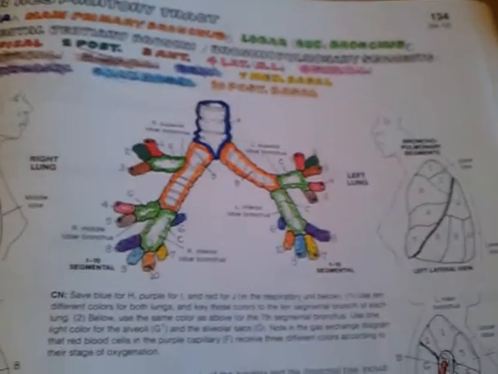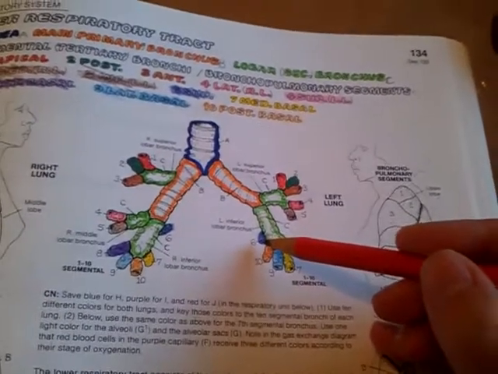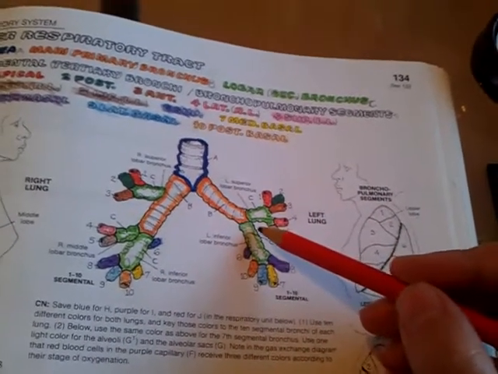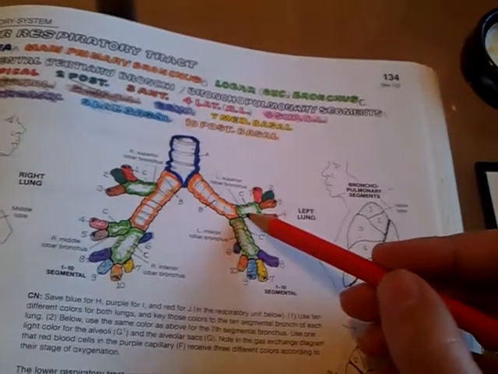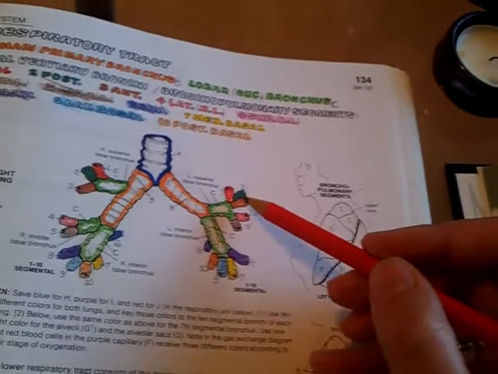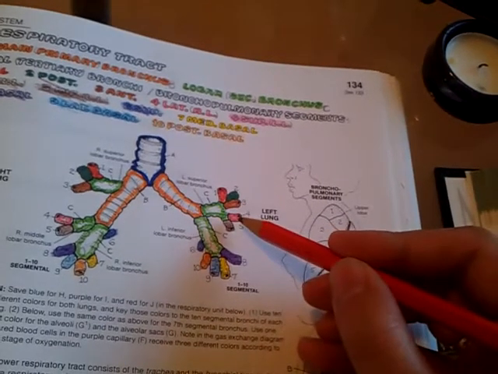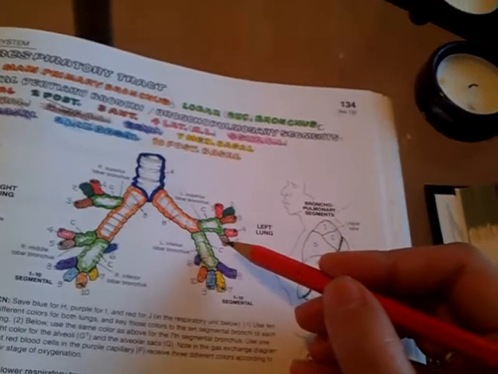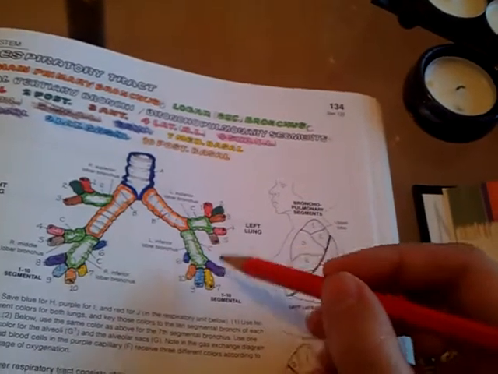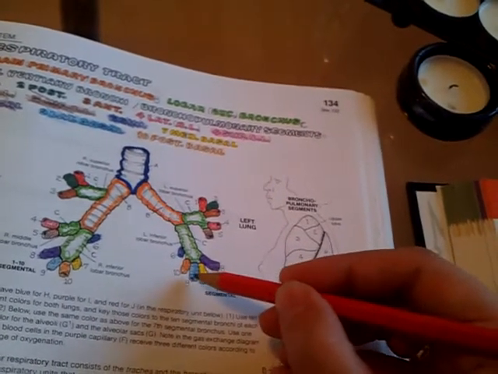And the principal bronchus is divided into superior and inferior lobar bronchus. The superior lobar bronchus branches into 4 or 5 segmental bronchi. You have apico-posterior or apical and posterior, anterior, superior, anterior and inferior. The inferior lobar bronchus divides into 5 segmental bronchi, the apical, posterior, anterior, medial and lateral.